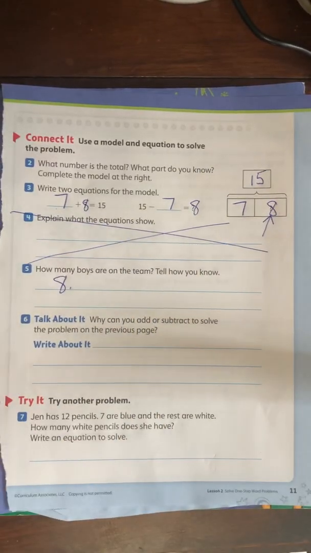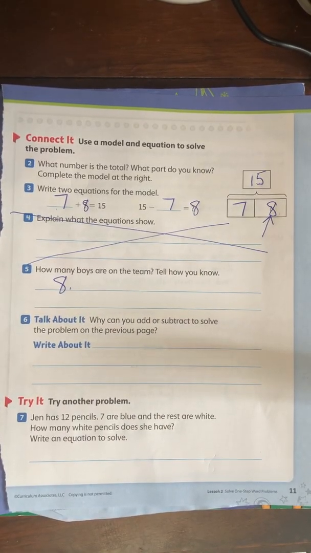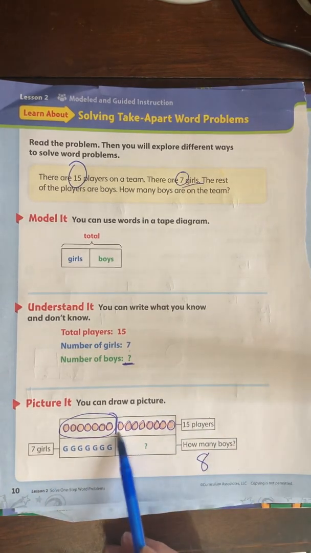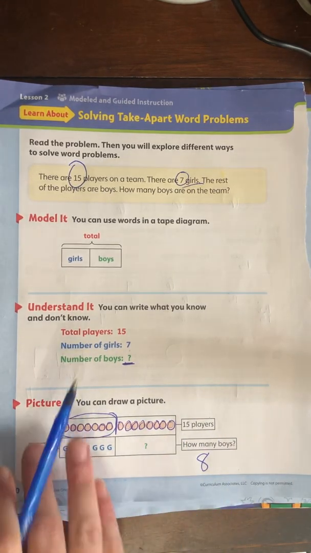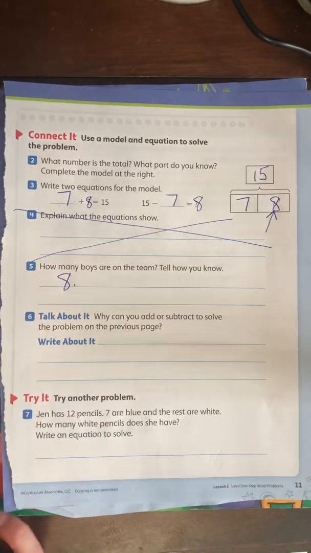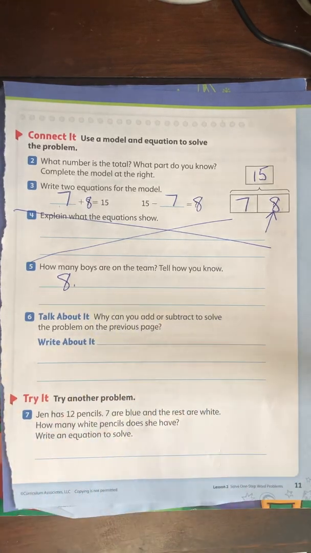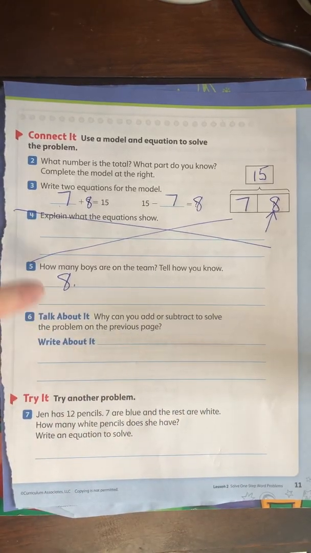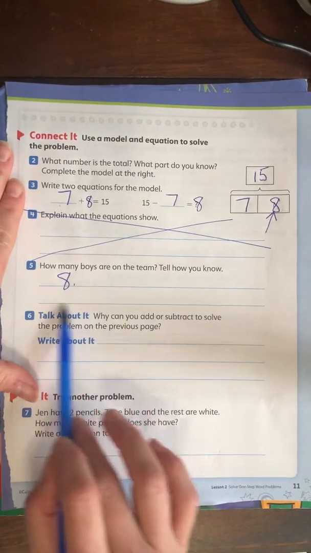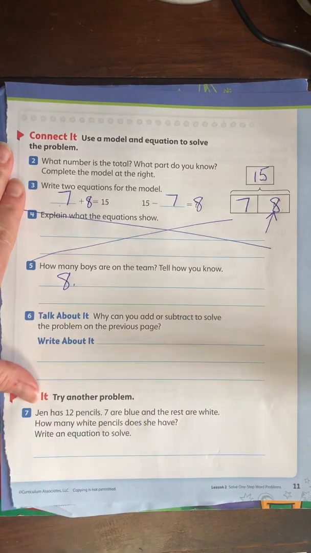How do we know? Right here, did we draw a picture right here to figure out how many boys are on the team? If we have 15 and we took this 7 away, there were 8 left over. So tell how you know. I'm going to tell you right now that you do not have to write that down, but you can tell someone at home, how do you know that there were 8 boys on the team?